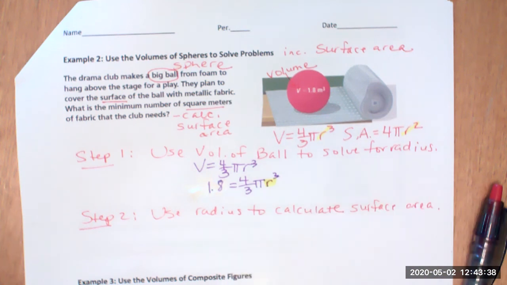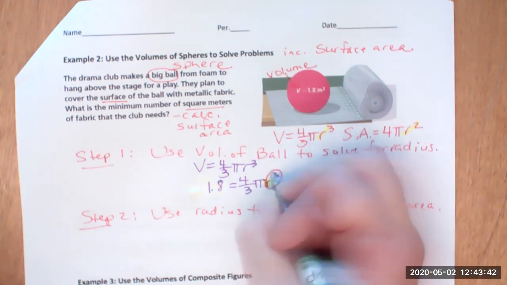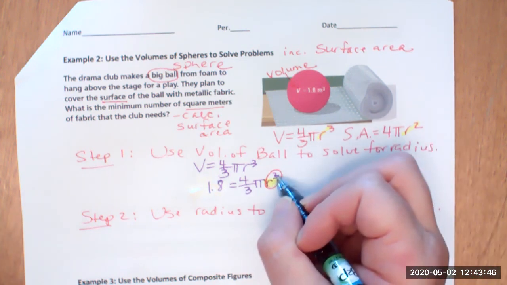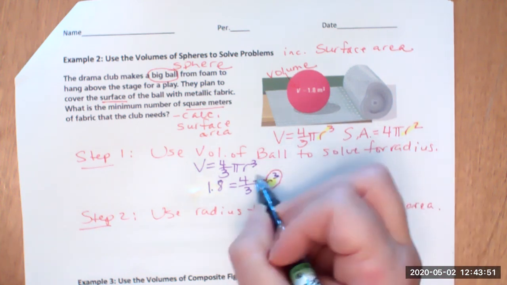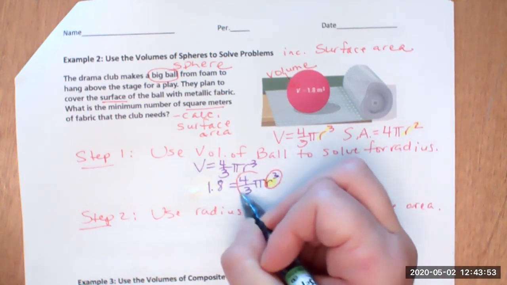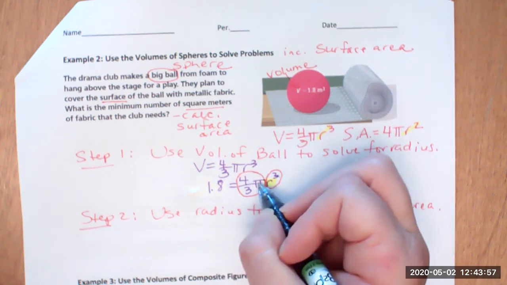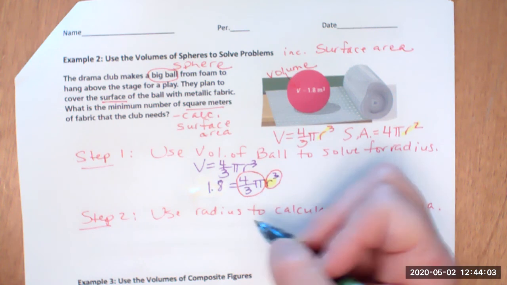which really means that I need to isolate the factor r cubed and then take the cube root, which is the opposite of cubing, to get r. So I'm going to need to divide by both pi and by 4/3 to get r cubed by itself.